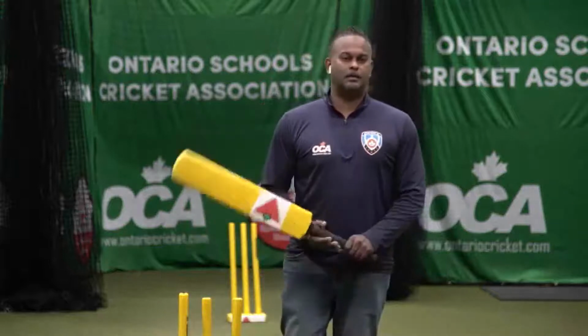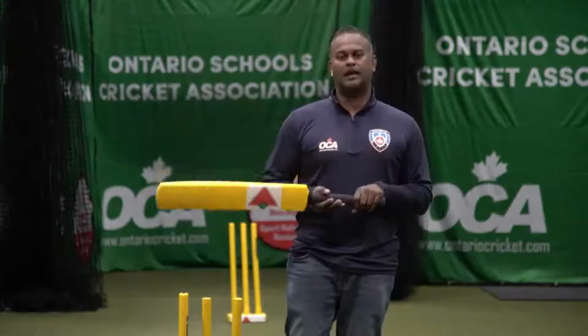So we have a question in the chat. Is there a specific way to hold the bat? Okay, perfect. That's a great way to lead into the next part. We're going to talk exactly about that, about the batting, a bit more about batting technique.